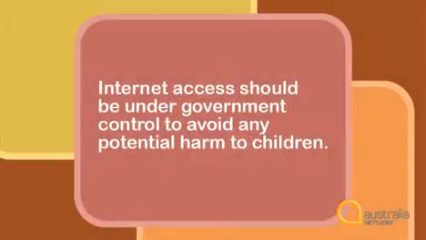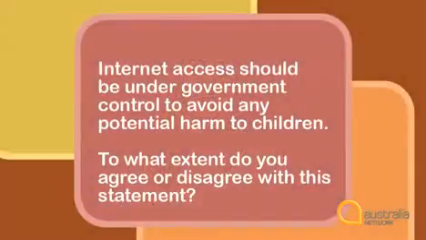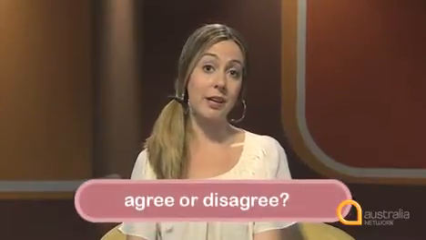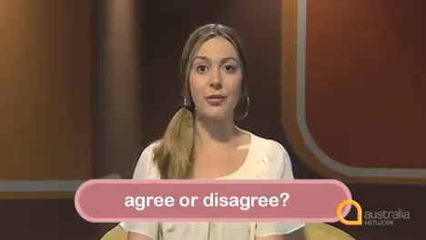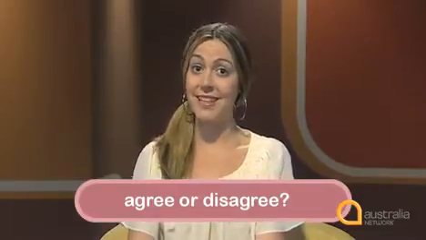Here's the question topic again. Internet access should be under government control to avoid any potential harm to children. Let's look more closely at some question tasks for it. First, to what extent do you agree or disagree with this statement? Here, you would need to decide how much you agree or disagree with the issue of governments controlling internet access, and give your opinion. Your ideas would need to be supported with reasons and appropriate examples.